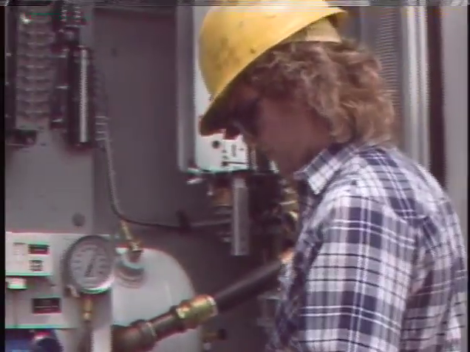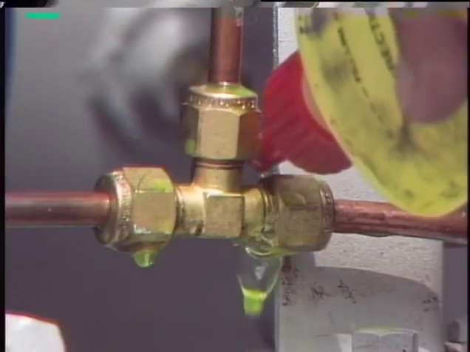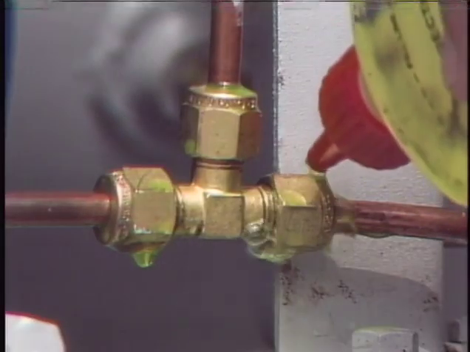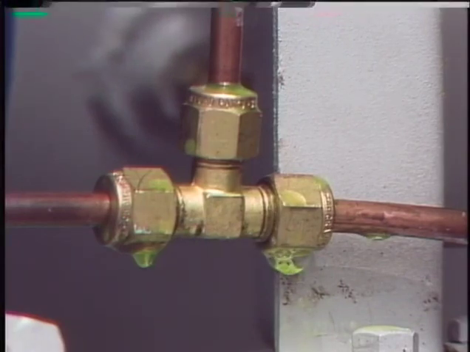To locate leaks, apply a soapy solution to the joints in the air supply system. The solution will bubble wherever there is a leak. You can then follow the appropriate procedures to fix the leak.